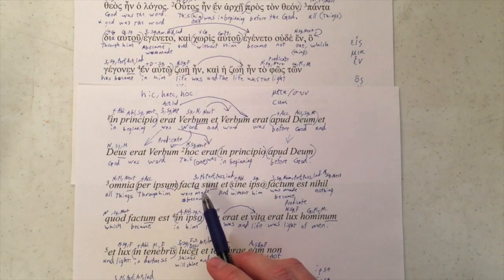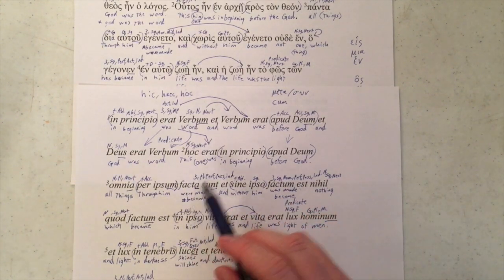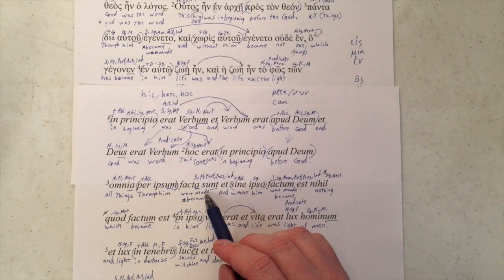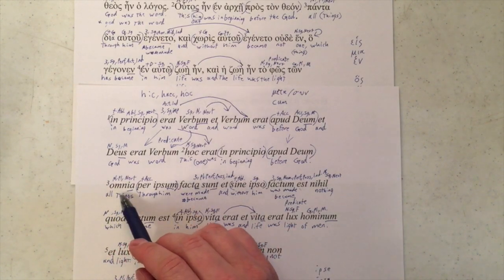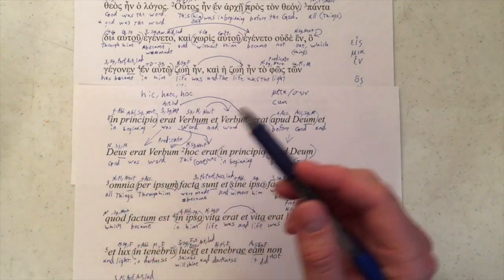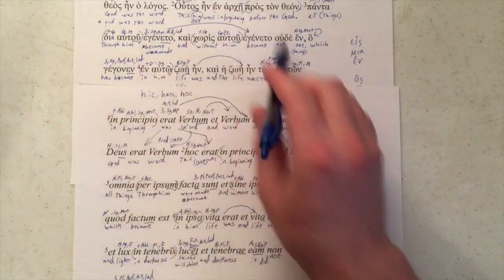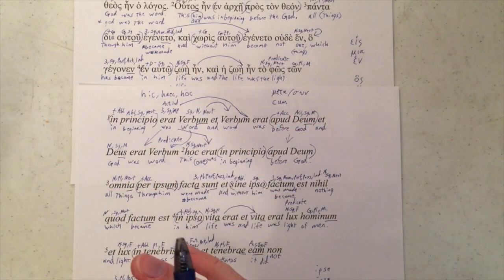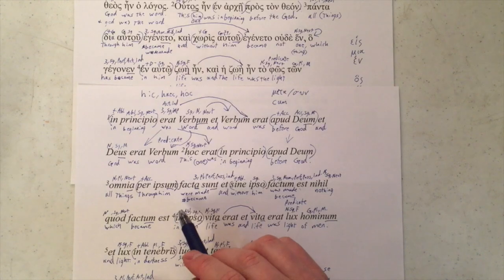Big difference here, but this is a difference in how the languages work, is we have a plural verb with a plural subject, and in Greek we have a singular verb with the plural subject. Greek does that, Latin doesn't. There is no issue there at all. Latin is being true to itself in this instance.